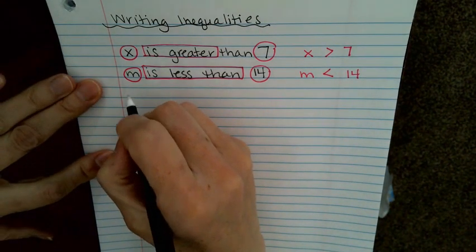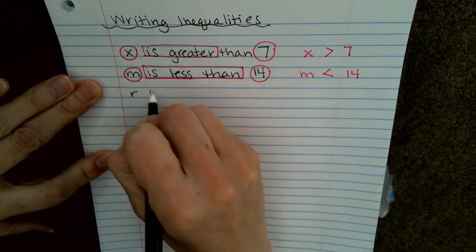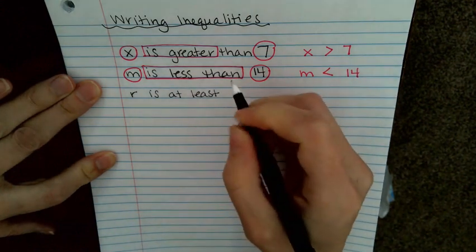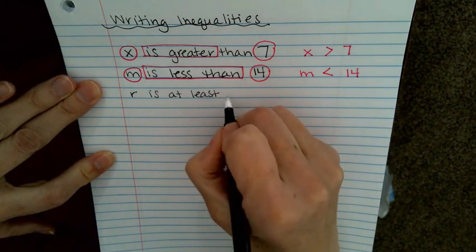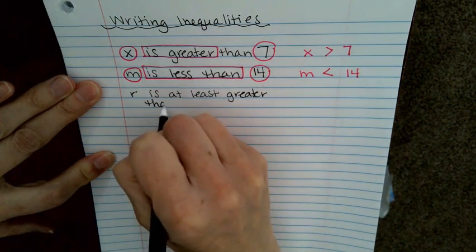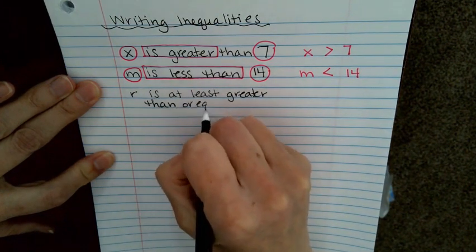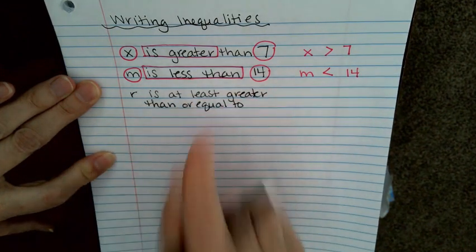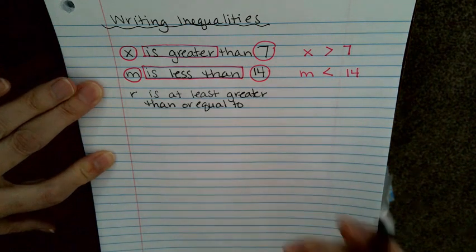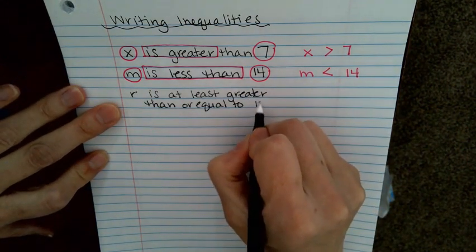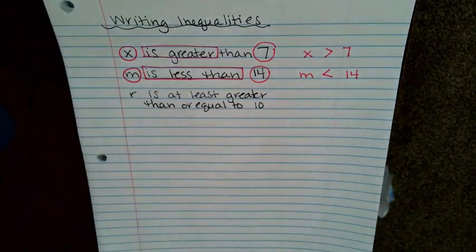How about r is at least greater than or equal to 10. Now, "at least" and "greater than or equal to" are the same thing. I wanted to show you that, and then we'll take it apart, because those say the same thing.